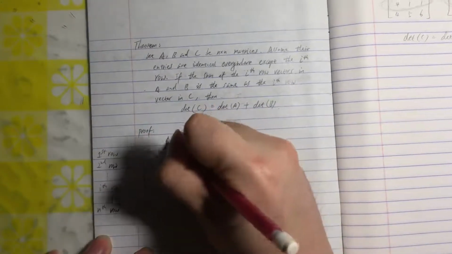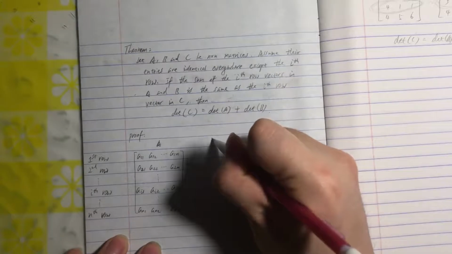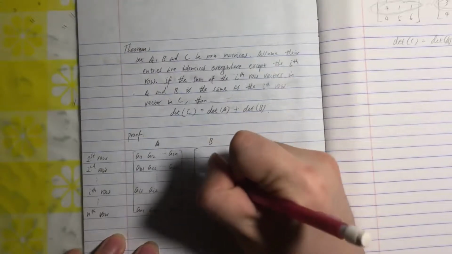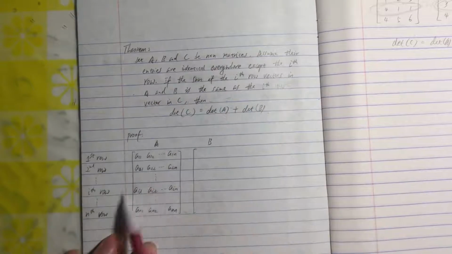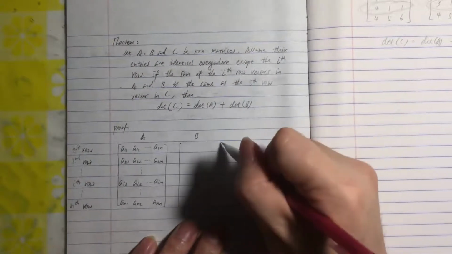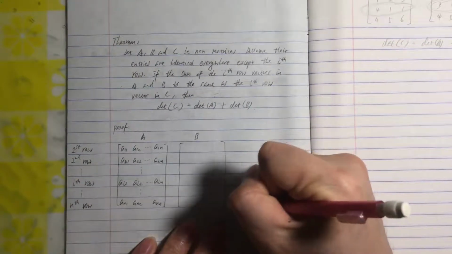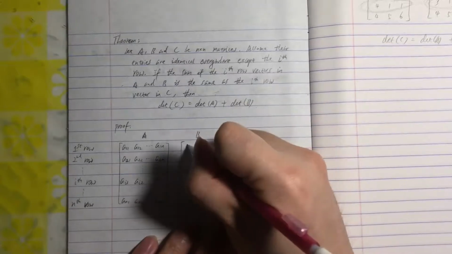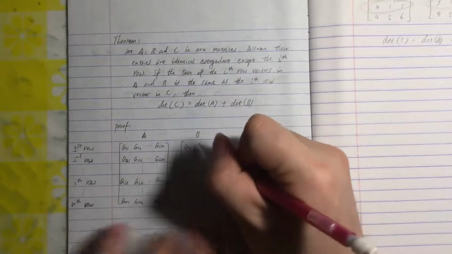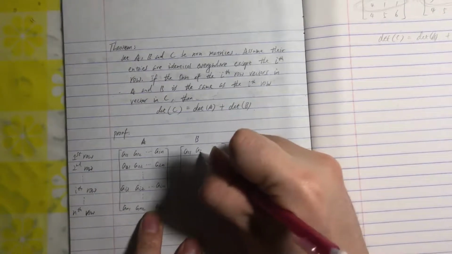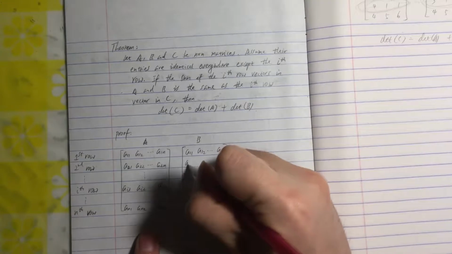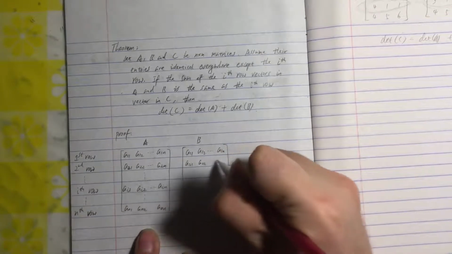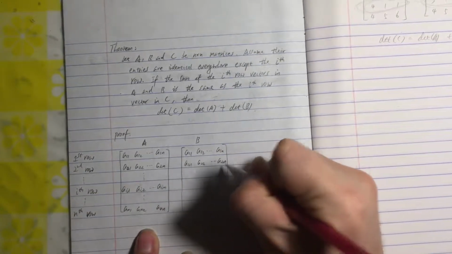That's matrix A. For matrix B, they are identical everywhere except the ith row. So matrix B looks like this. It's also A11, A12, A1n, because they're identical everywhere except the ith row. The second row is A21, A22, A2n.